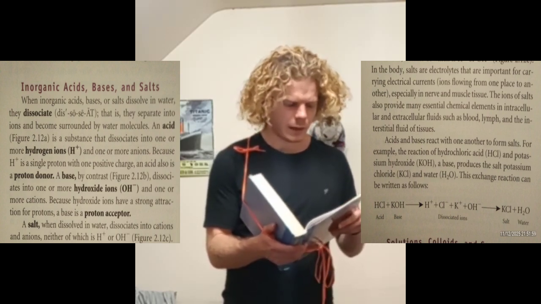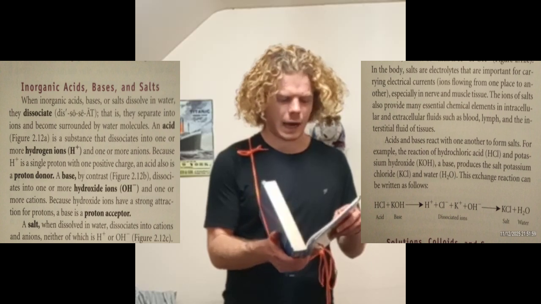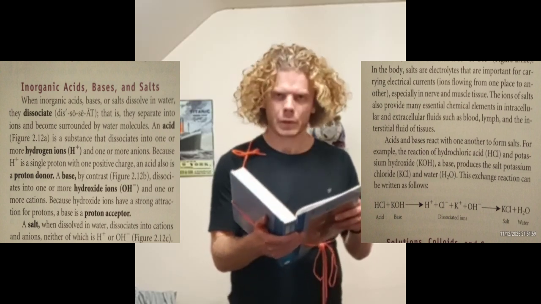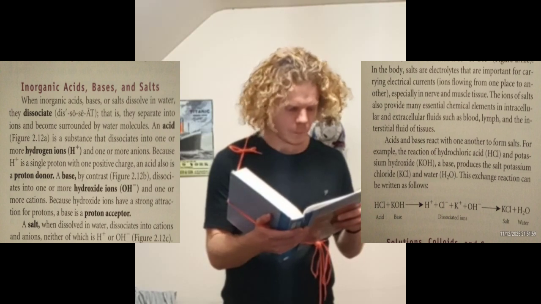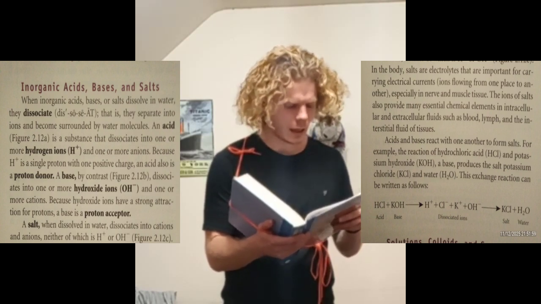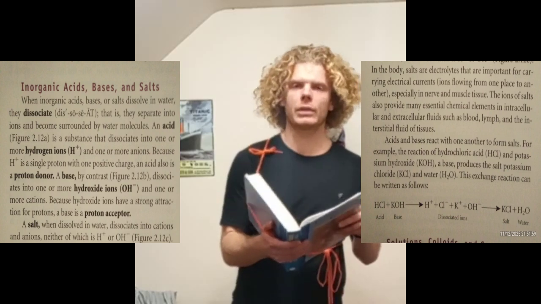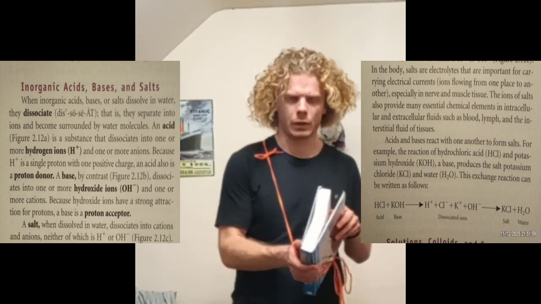Such a hydrogen ion consists of just a proton, and therefore has a positive charge. It is a proton donor.